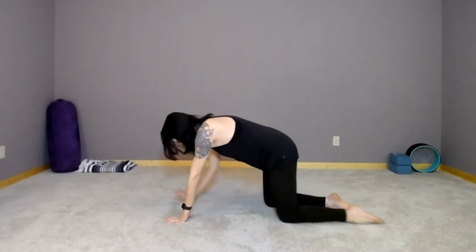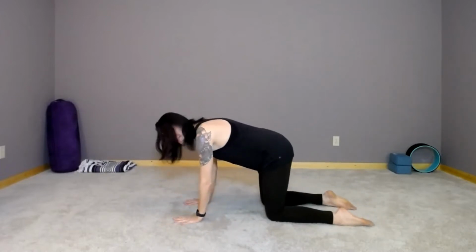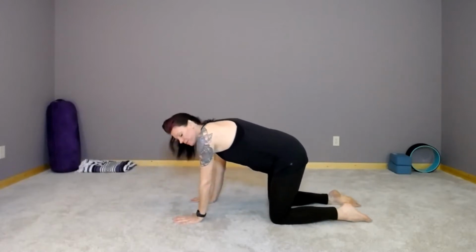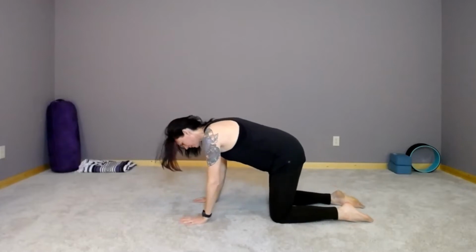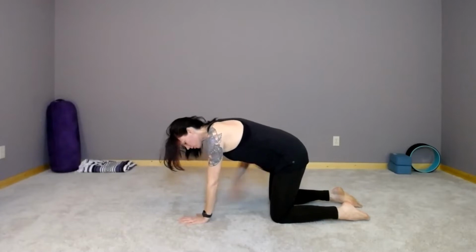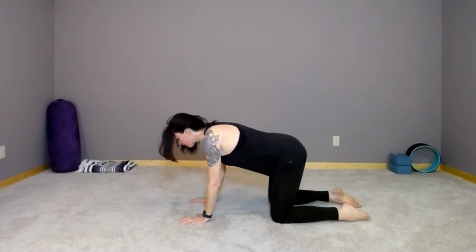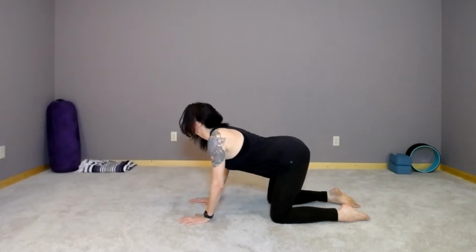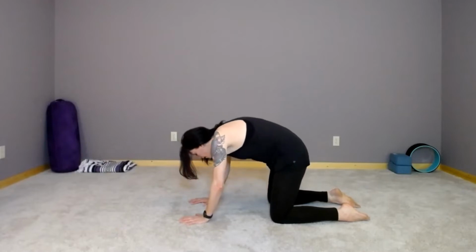We're going to come over onto our hands and knees, however that feels good for you. Placing those hands beneath the shoulders and the knees beneath the hips. Draw the belly button back towards the spine. Engage through the core here as we drop the belly. Lift the heart, head and sit bones, stretching into our cow pose, and then rounding the back.